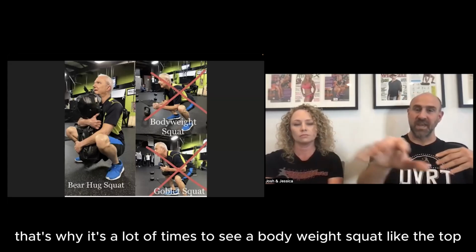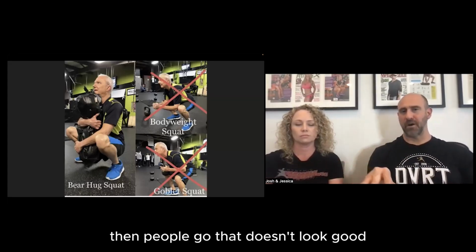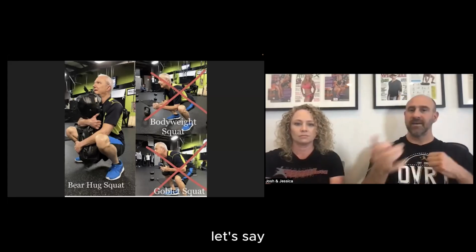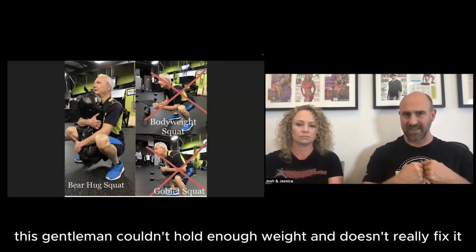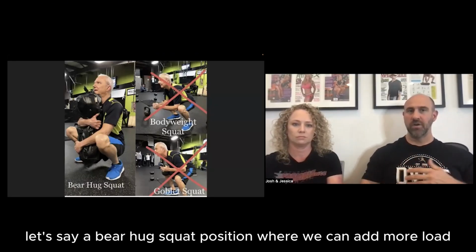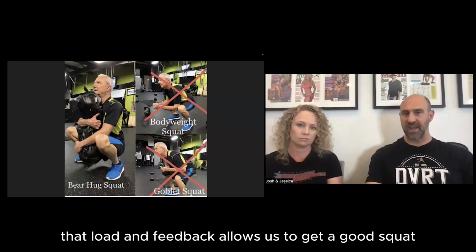That's why a lot of times you'll see a body weight squat like the top right, and then unfortunately people go, that doesn't look good. Let me give you a goblet squat. They give people too light of a kettlebell. Let's say this gentleman couldn't hold enough weight, and it doesn't really fix it. Versus using a bear hug squat position where we can have more load. We can make the weight part of our body. That load and feedback allows us to get a good squat.